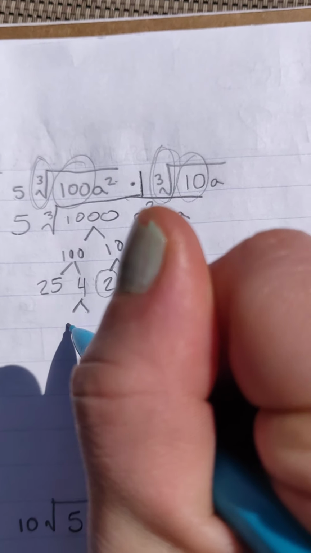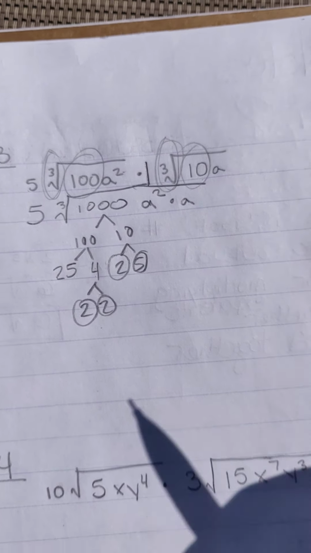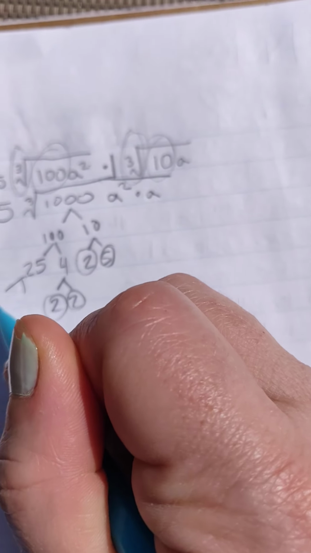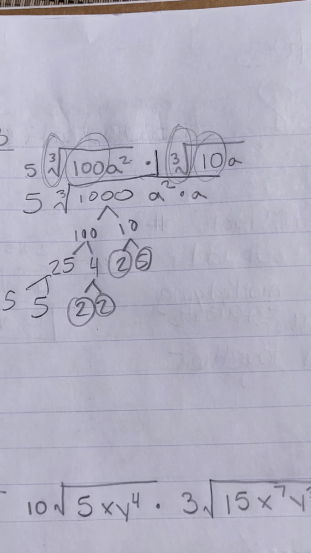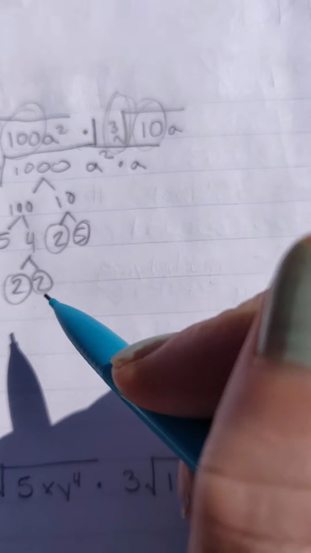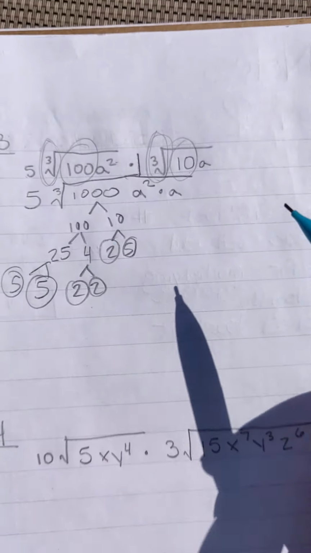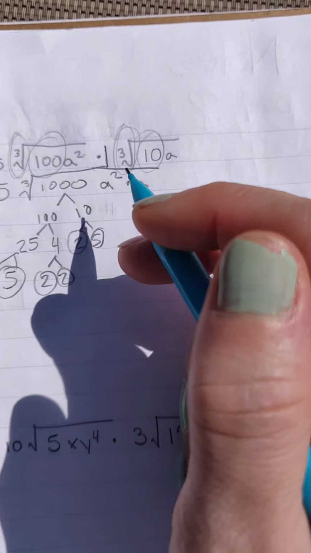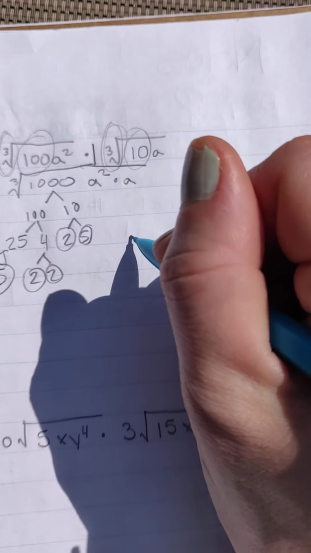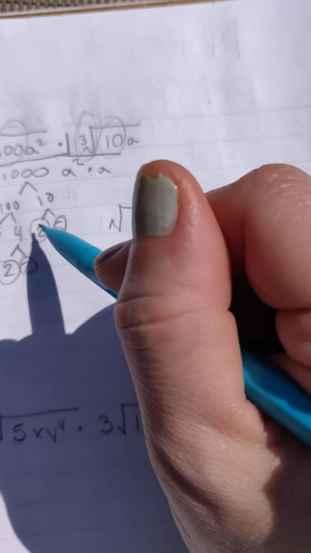So here we've got 2 and 2. 25 breaks up into 5 and 5. Just double check that you can still see my work. Yep. It is super, super sunny out here today. All right, this one's done. This one's done. And I'm left with, let's see here. We've got 5 times 5 times 2 times 2 times 2 times 5.